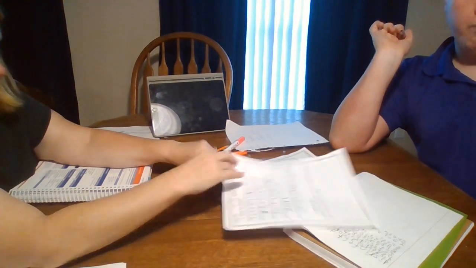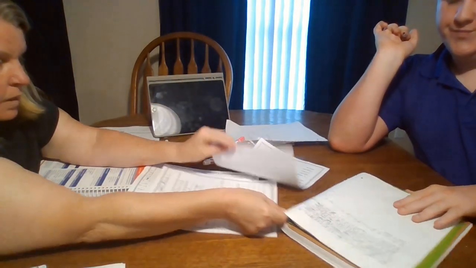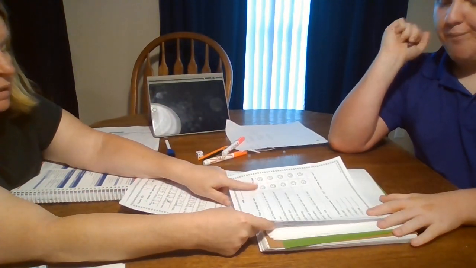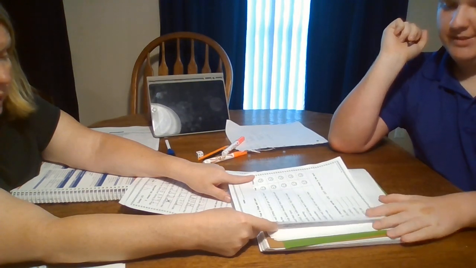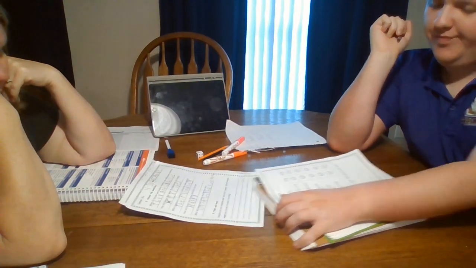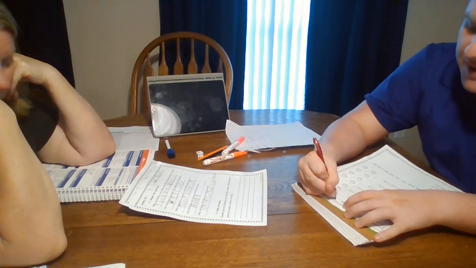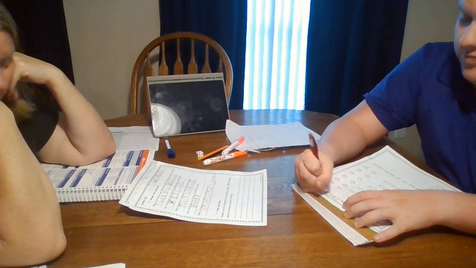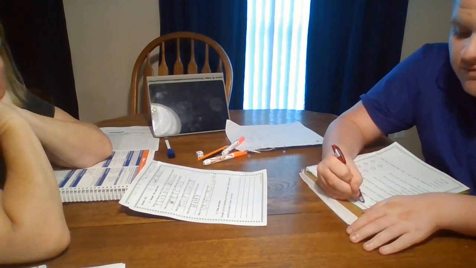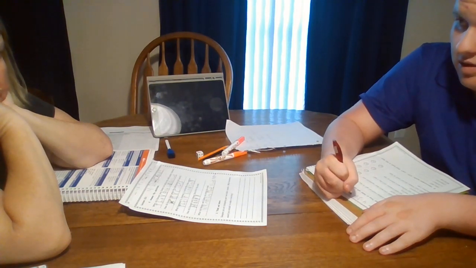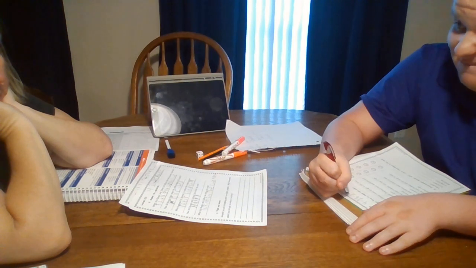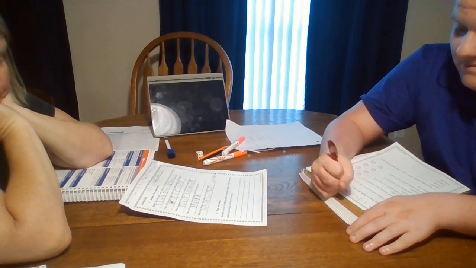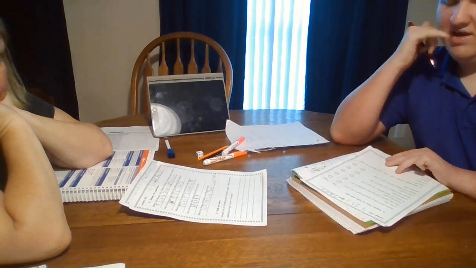Okay. All right. Last page. So remember, true means yes. False means no. Okay. So read it out loud, please. Kenzer and Sydney could not get to the front of the line.